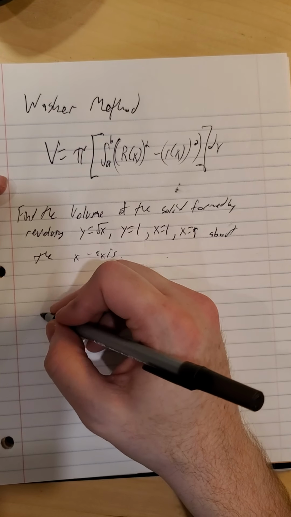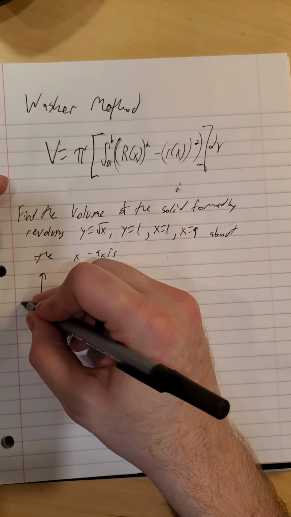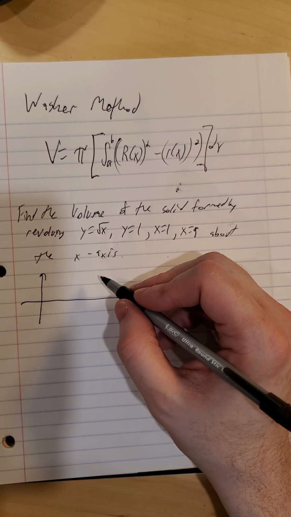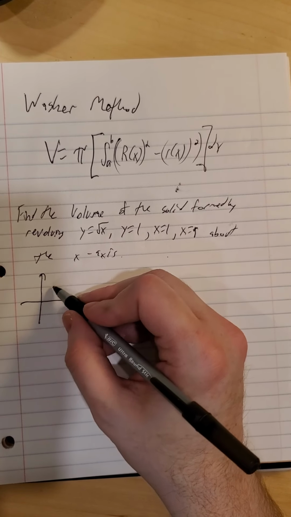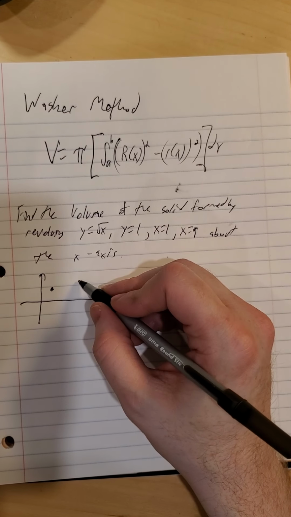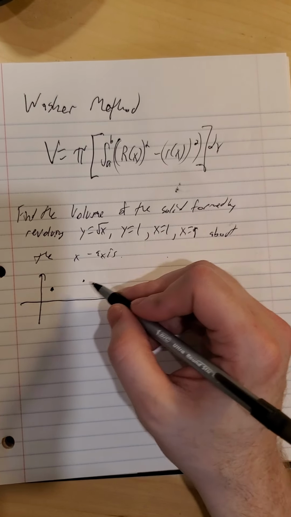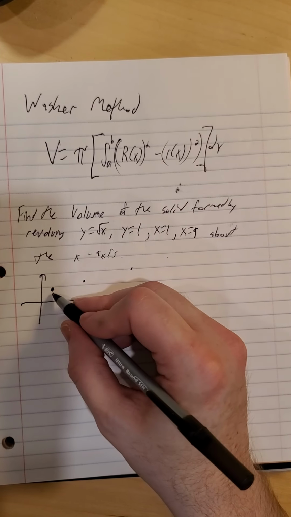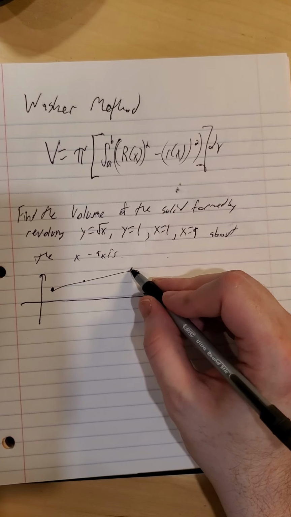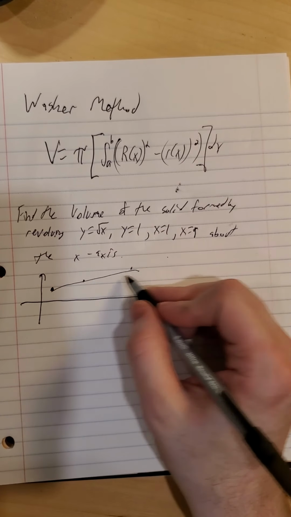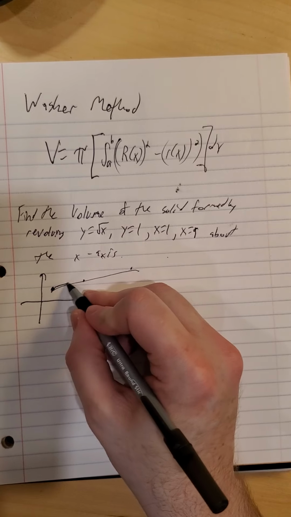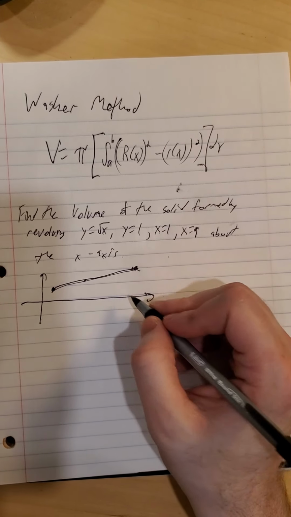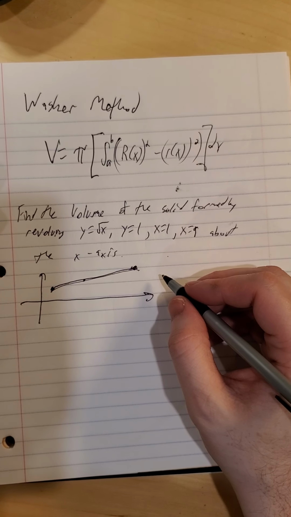So first, let's get a picture of what we're doing. Just a quick sketch. Does not have to be a masterpiece. So y equals square root of x, square root of 0 is 0, square root of 1 is 1, square root of 4 is 2, square root of 9 is 3. So we have our square root, a little bit more of a curve to it than what you see on my little unscaled hand sketch there. My apologies.